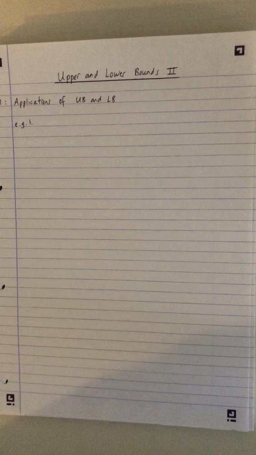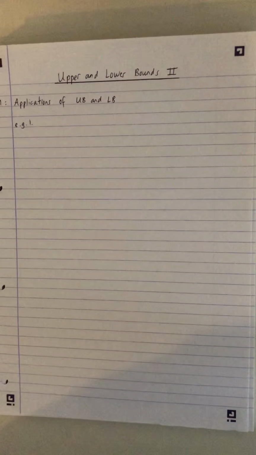Okay, morning all, just going to go straight into it. Upper and lower bounds part 2 today. The main aim of today's lesson is to discuss the applications of upper and lower bounds and then do some questions from the exercise in the textbook.